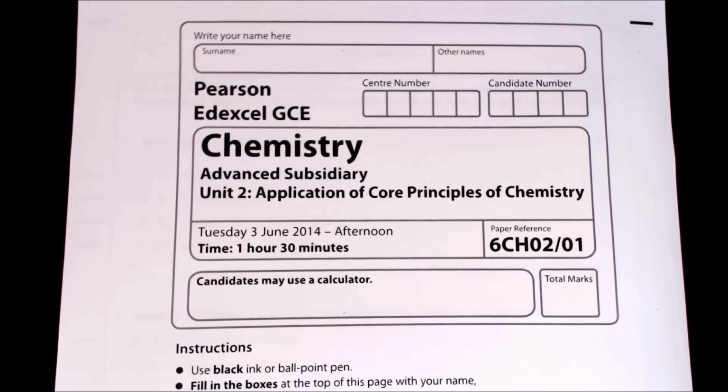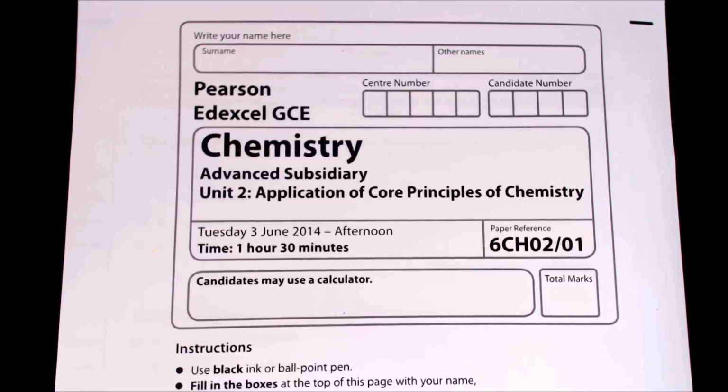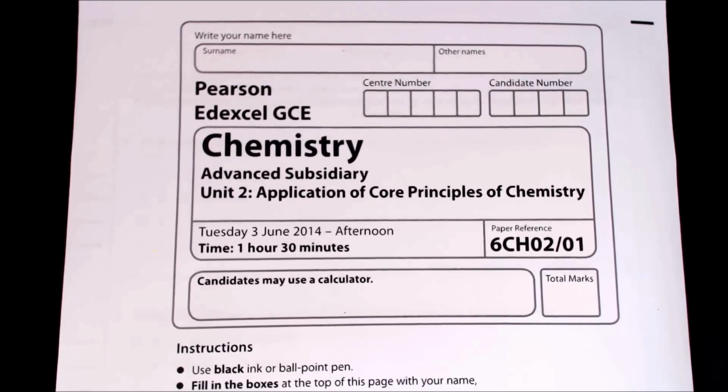As you can see on the left hand side, we've got some links, and the links click to different questions in the paper. So if you've got hold of the paper yourself, you can have a go at the paper first, and then you can click back and have a look at the answers in this video. And if you want to skip to a certain question, you can click any of the links on the left and it will take you to that section.